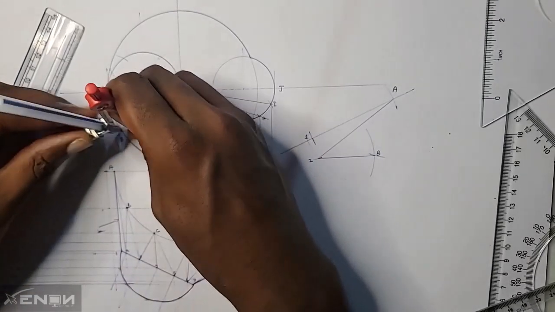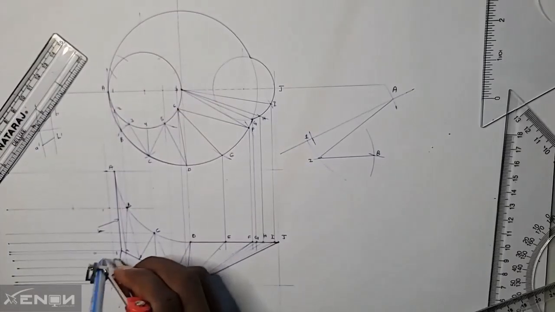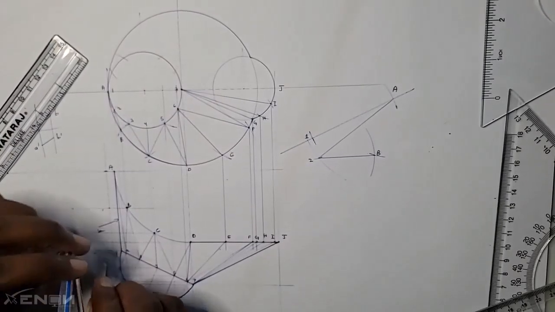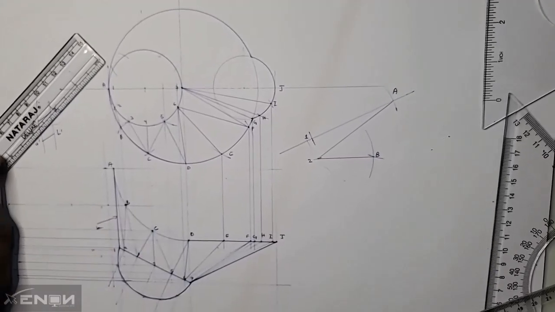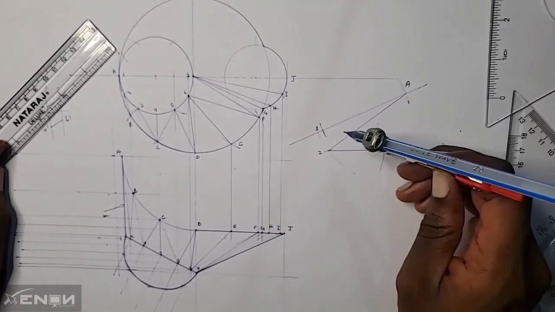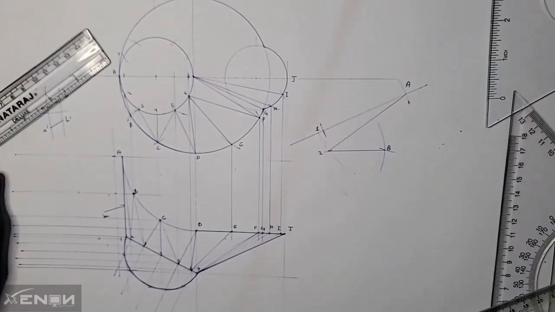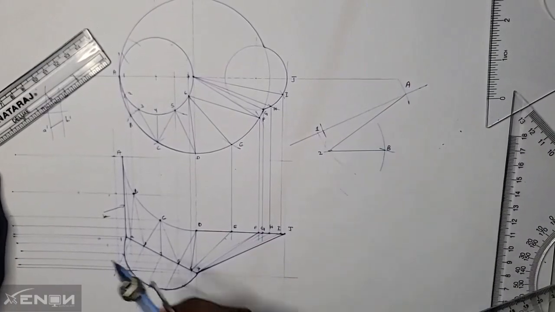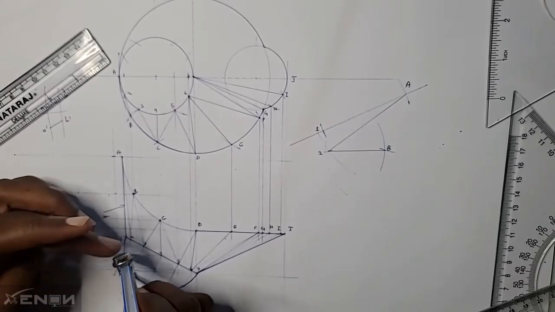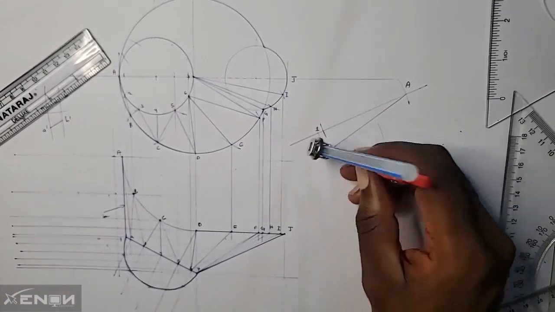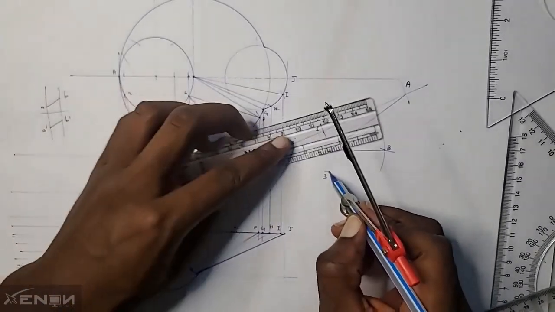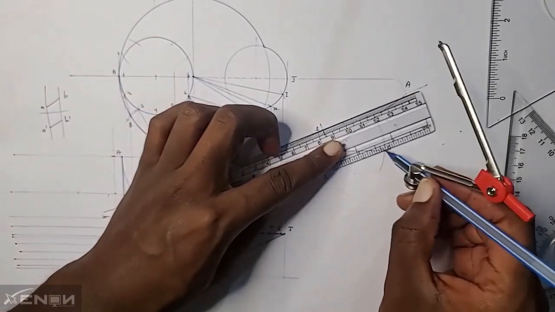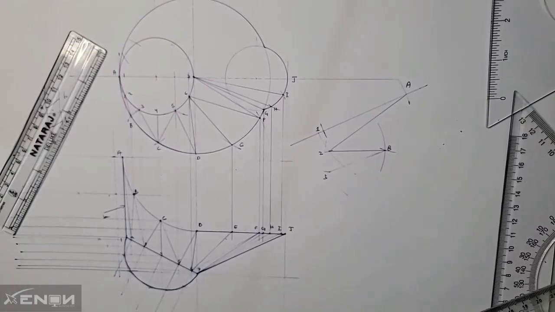Then from B, you can see that we need to get B3. So pick the plan length of B3, come to point 3 here, mark it off, stand there, open your compass up to where point B is projected. So stand at point B, draw an arc, then you need the distance from 2 to 3. So pick that distance from the true shape here, stand at 2, mark off. This would give us point 3. Stand right here, join to point B, just like that.